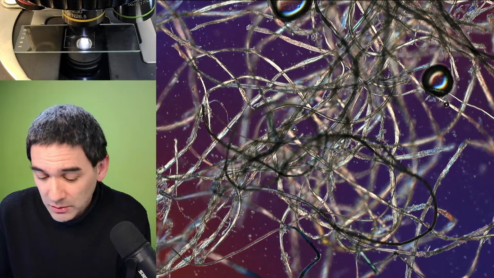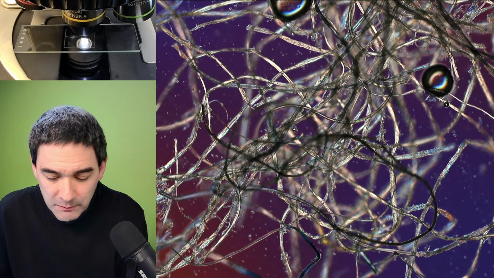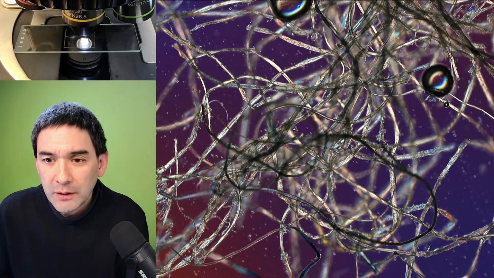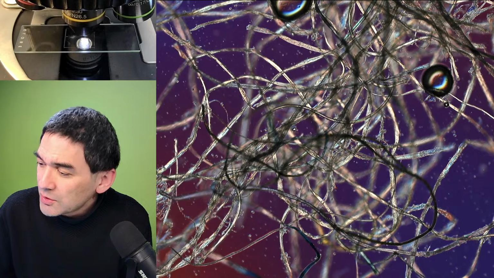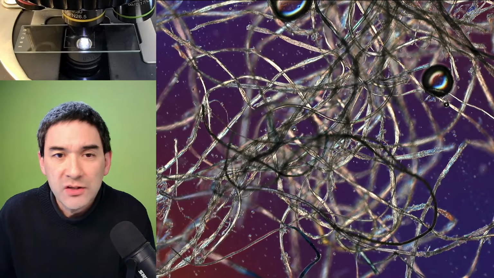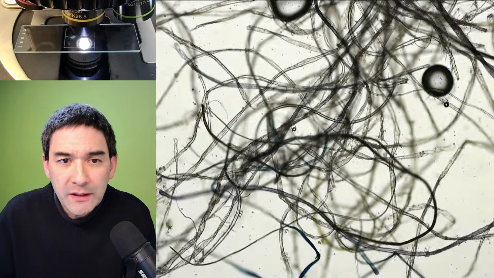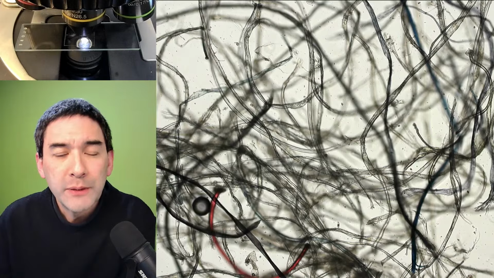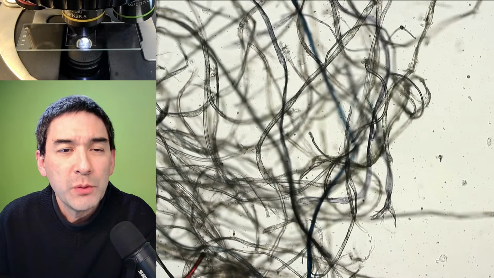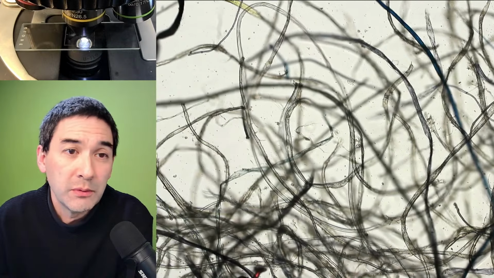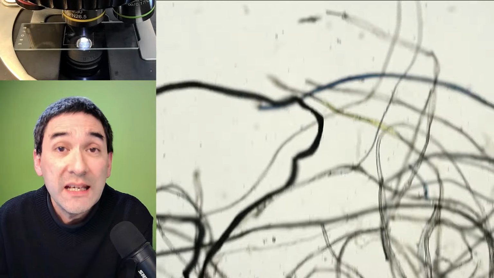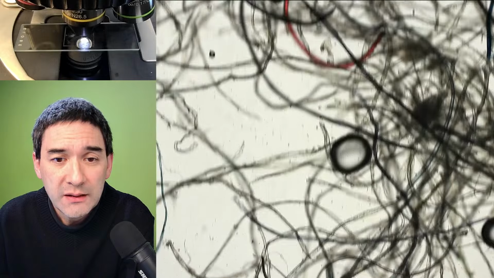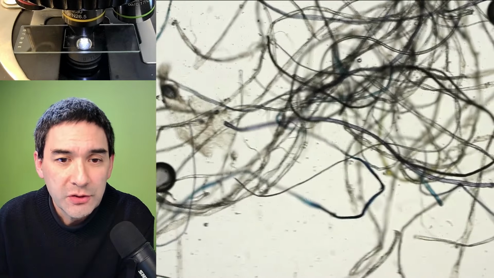So that's the idea of today. What I also want to do is show you some different imaging techniques. This one is now DIC. In bright field, it looks a little less exciting, maybe less colorful. However, bright field has the advantage that you're able to see the natural colors of the fibers much better, because some of them are actually stained and colored, and this can be seen much better when you're looking at it without any filters.